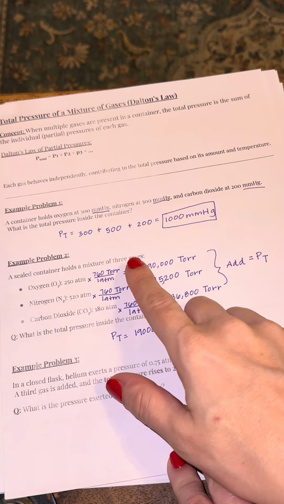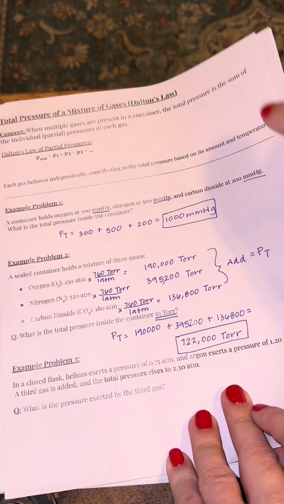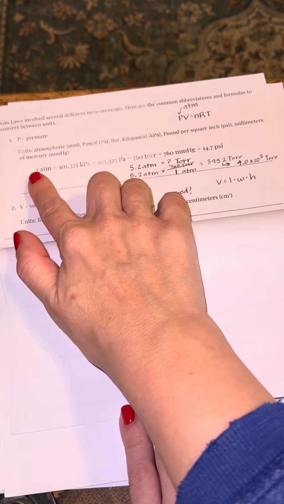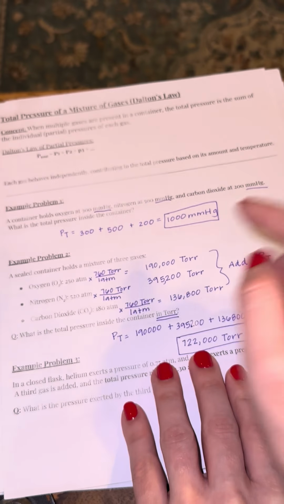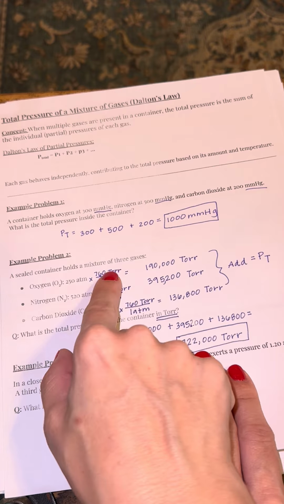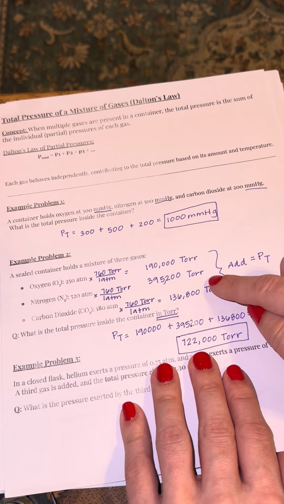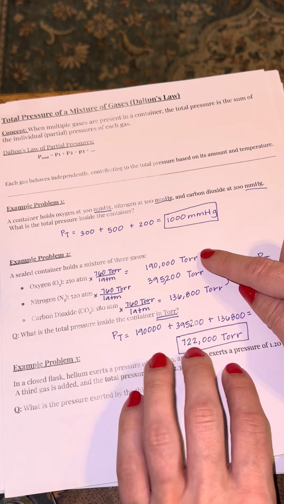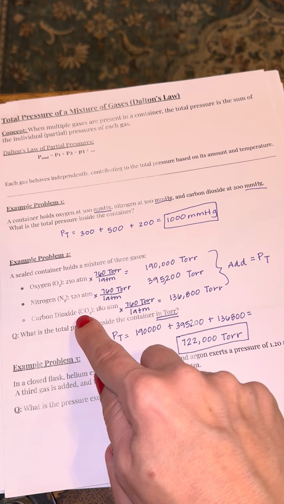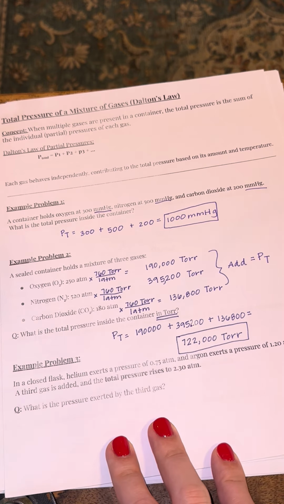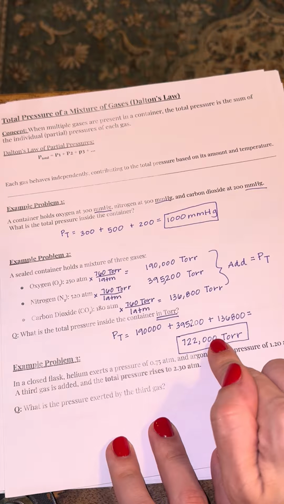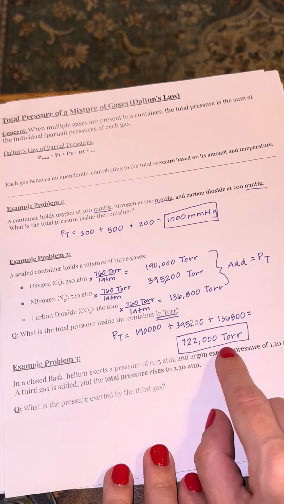All right, so right here you can see how I converted each of them to torr. It's not something you have to memorize. You should have gone back to the first page and you would have seen that 1 ATM is 760 torr. So I had to put ATM on the bottom for each one to cancel them out, and 760 torr on top. And I got these 3 answers. Those are the partial pressures. We would call those the partial pressure of oxygen, the pressure coming from nitrogen, and the pressure coming from carbon dioxide. Those are your partial pressures. Add them together, and you should have got 722,000 torr.